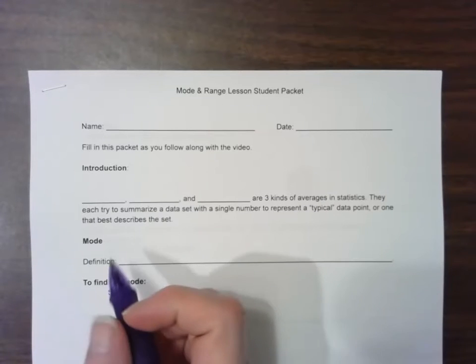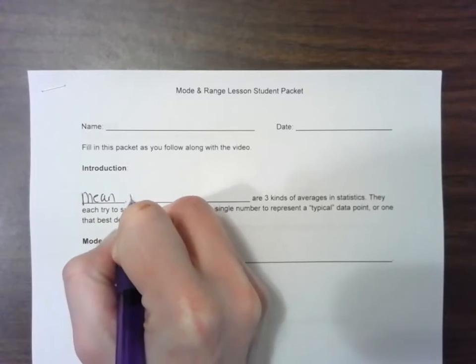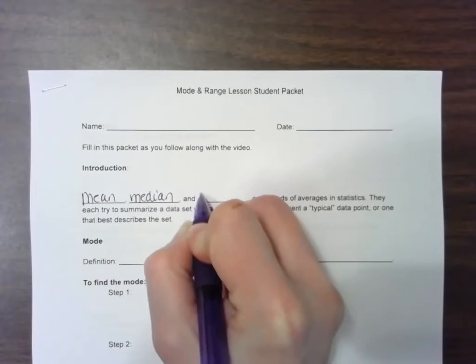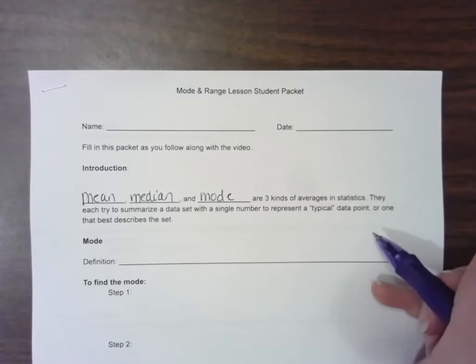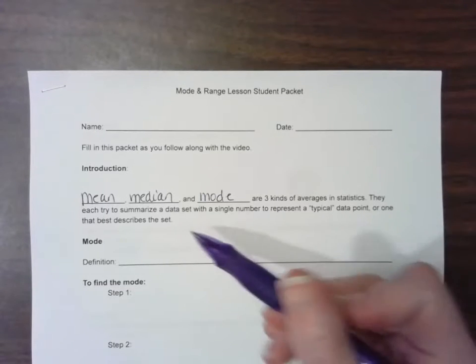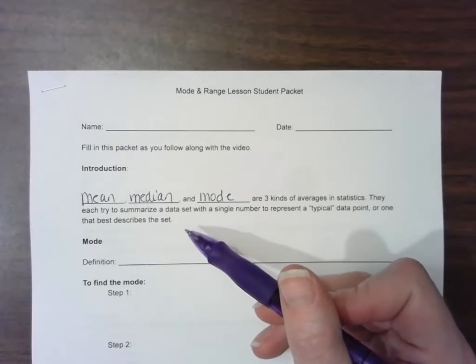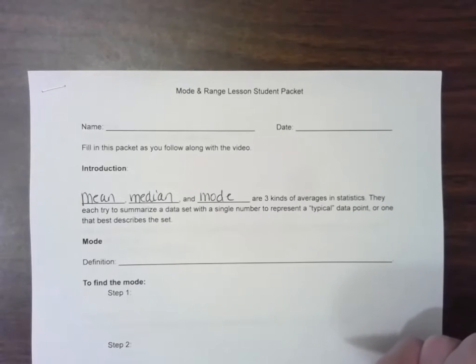So, to begin as a review, mean, median, and mode are three kinds of averages in statistics. They each try to summarize a data set with a single number to represent a typical data point, or one that best describes the set. These aren't the only types of averages that you'll see in statistics, but they certainly are the three that you are most likely to encounter right now. So, while mean, median, and mode are different measures of center, they all try to do the same thing.